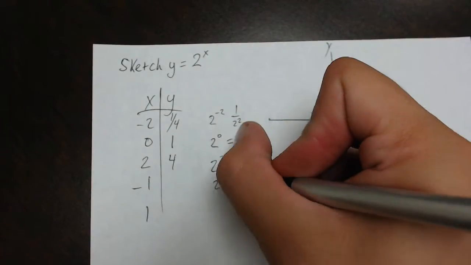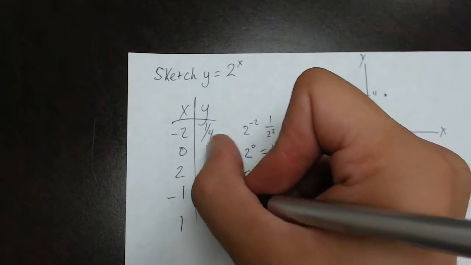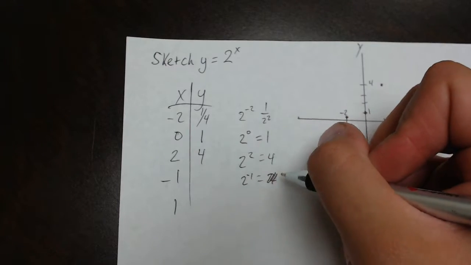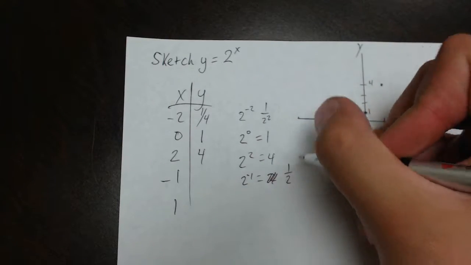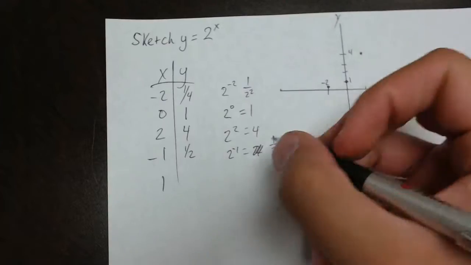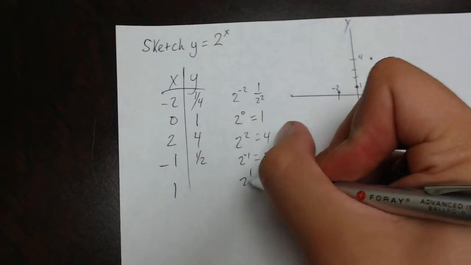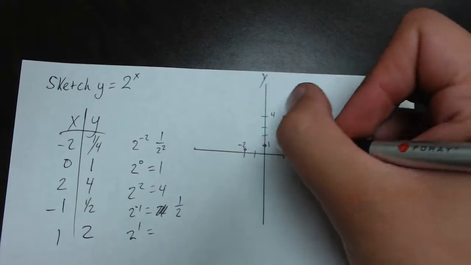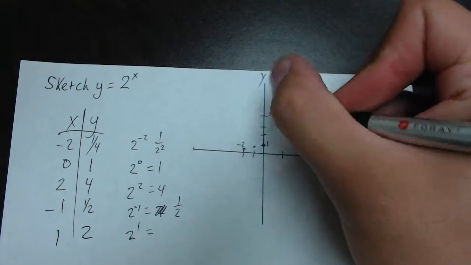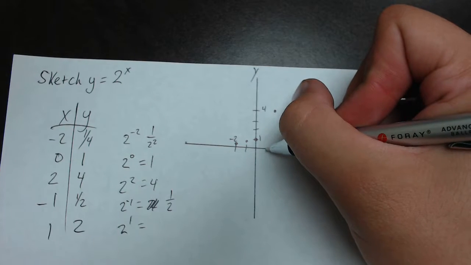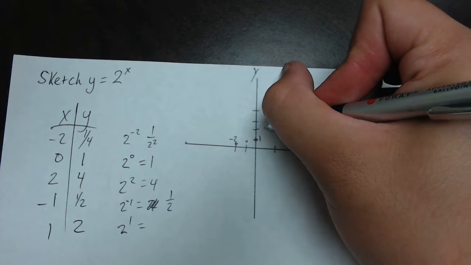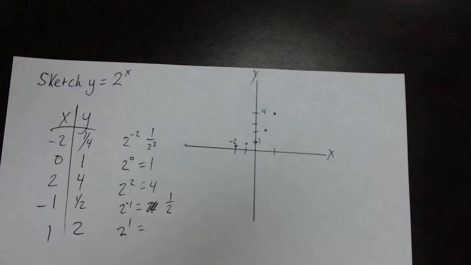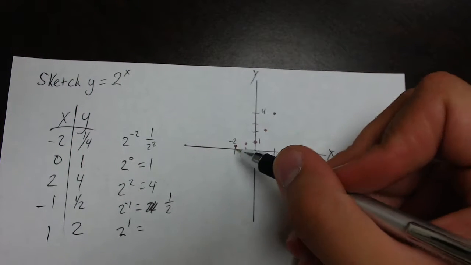2 to the power of 1 is just going to equal 2. Or sorry, that's negative 1. So negative 1, 2 to the power of negative 1, that's going to be 1 over 2, which is 1/2. All right, and then 2 to the power of 1 is just going to equal 2. Okay, so let's fill these in. If I go to negative 1, I am now at 1/2, which is a little bit higher than 1/4. If I go to positive 1, I am now at 2, which is 1 higher than 1. Okay. All right, so now we've got a better idea of what shape we're making here.